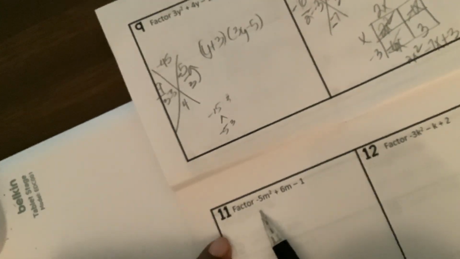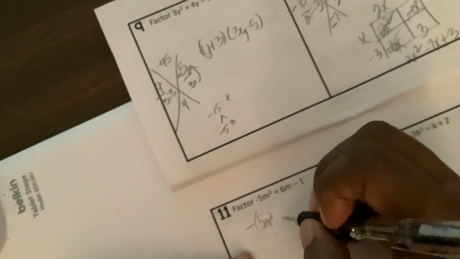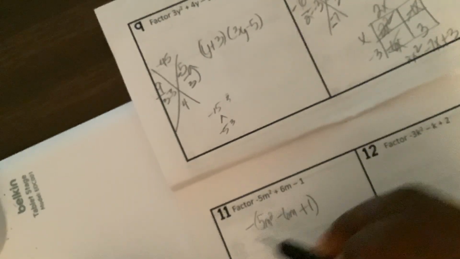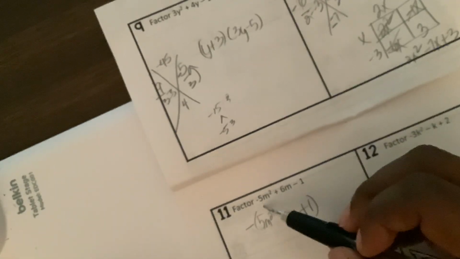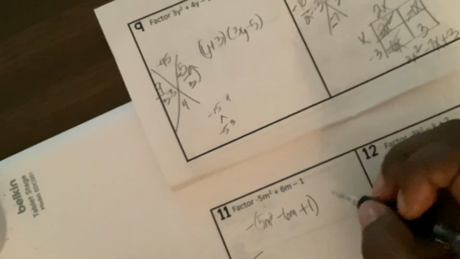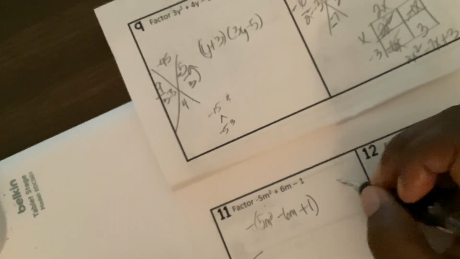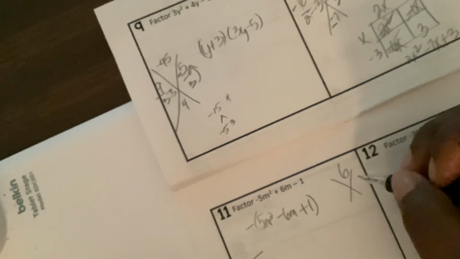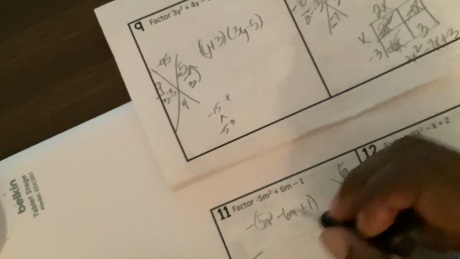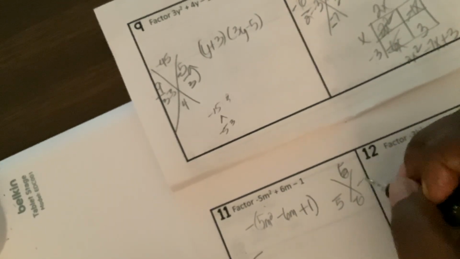For this one, I'm not going to go all the way through it, but I suggest that you factor out that -1 first. You can do it without it, but y'all, I'm grading 90 tests, so make sure you factor that. When you have a negative in front of that first term, just go ahead and factor it out. You'll thank me later. And then we want factors of 5 that add up to a -6, and we're going to divide it by 5.